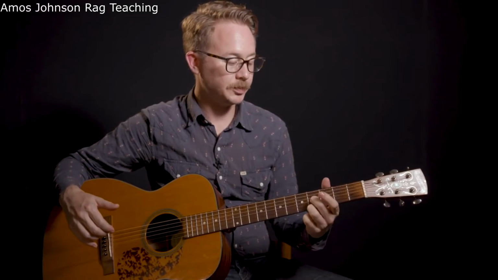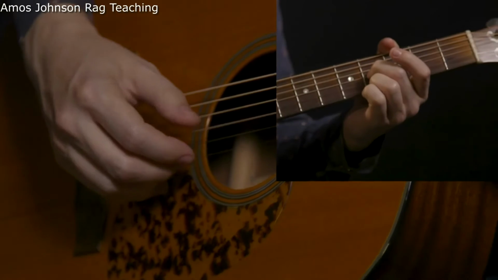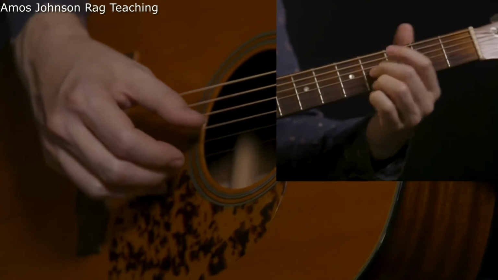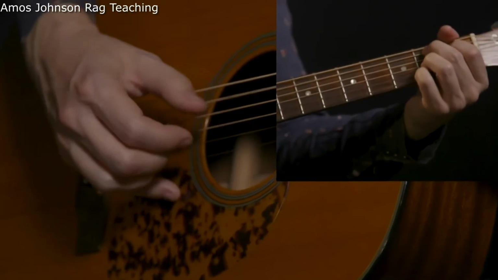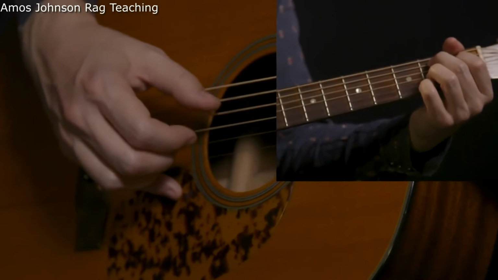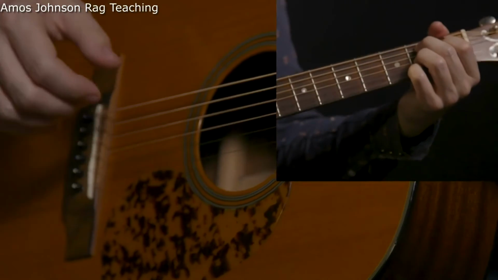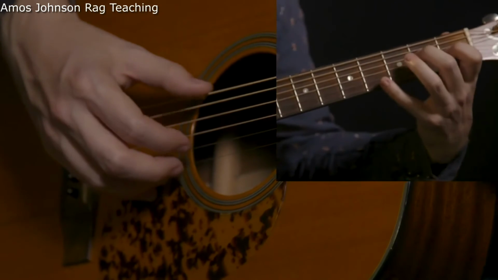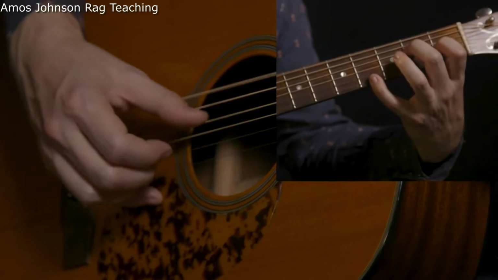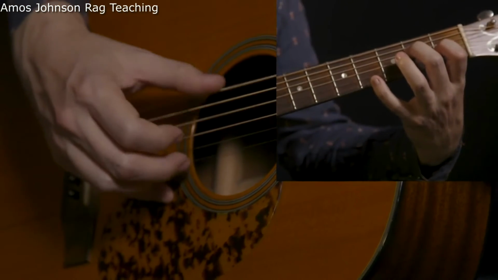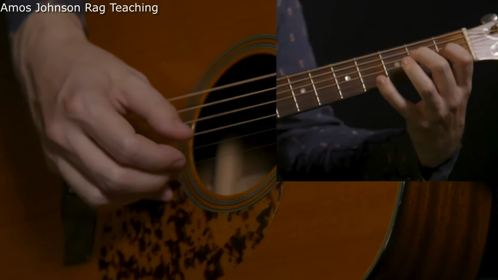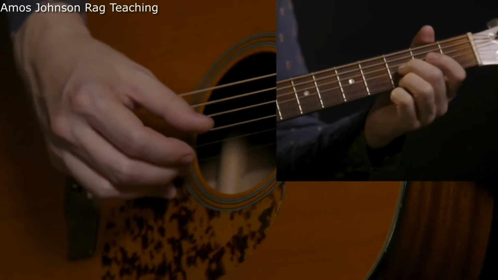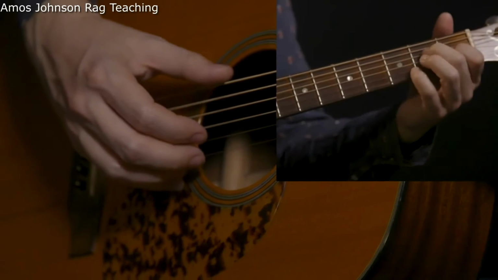Back up to these 2 different 4th fret notes on strings 1 and 3, down to 3, and then our B7 chord. We're going to repeat that much of the tune. Second fret notes up to the 4th, E chord.